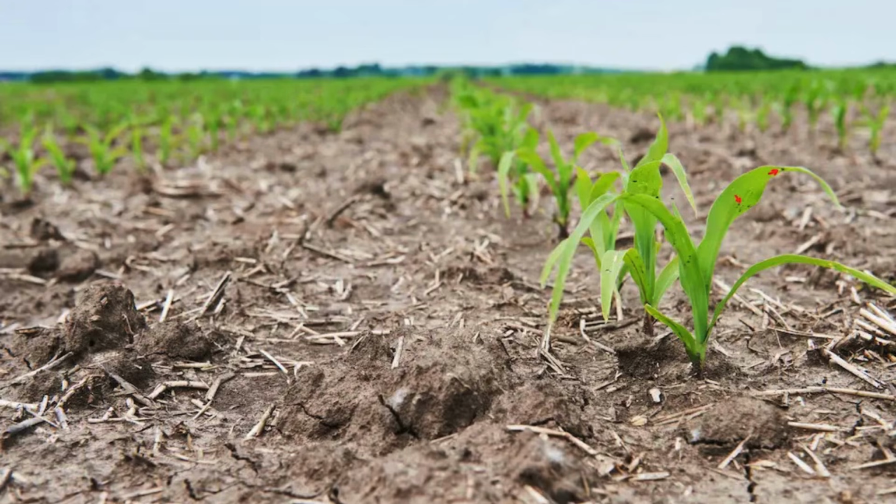The second factor is soil moisture. Lime reactions occur in the soil solution, which means water is essential. In dry conditions, lime particles remain relatively inactive. In regions where soils stay moist through much of the growing season, lime can begin reacting relatively quickly. In drier environments, the same material may take longer to show measurable results.